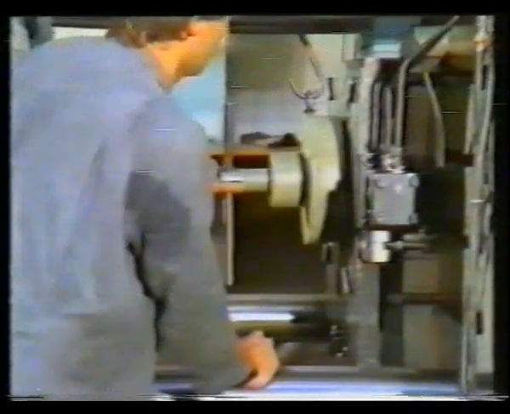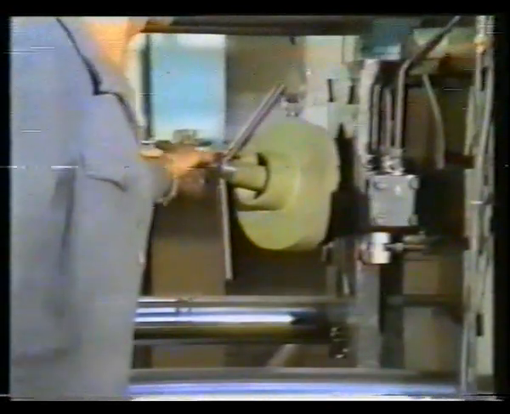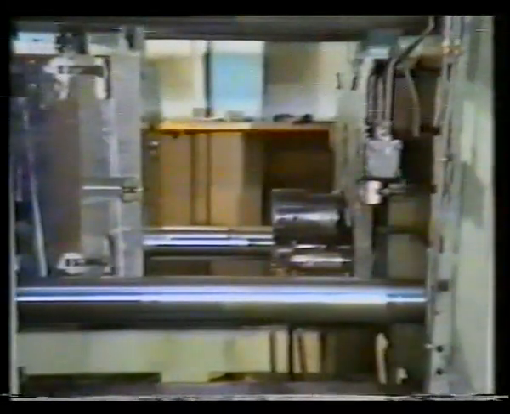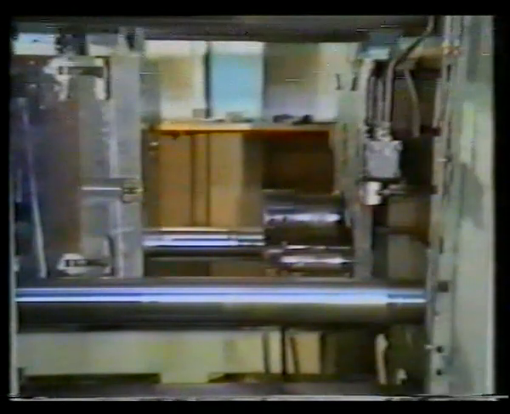Using an auxiliary device, the fixed die cavity is exchanged. The shot sleeve, too, can be changed hydraulically.